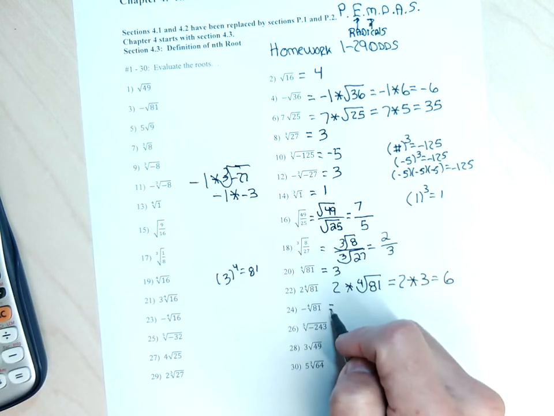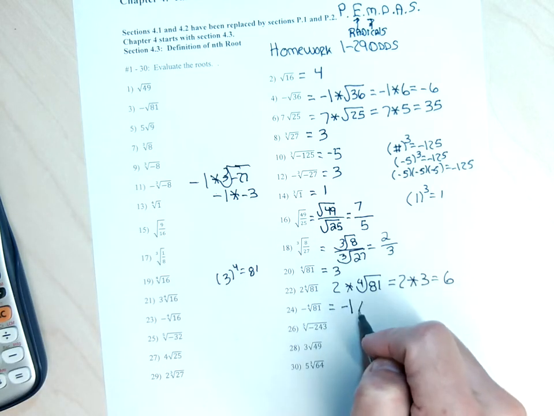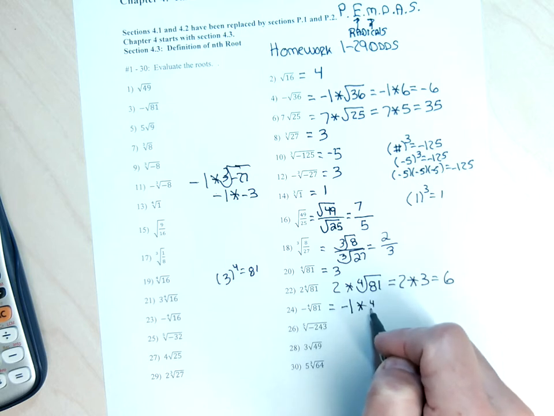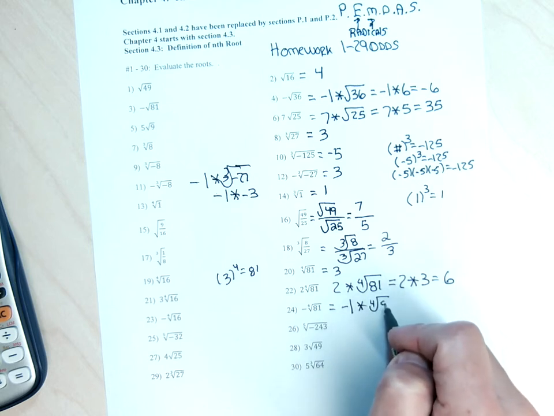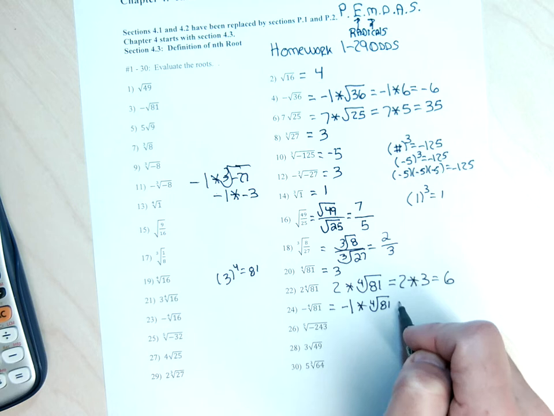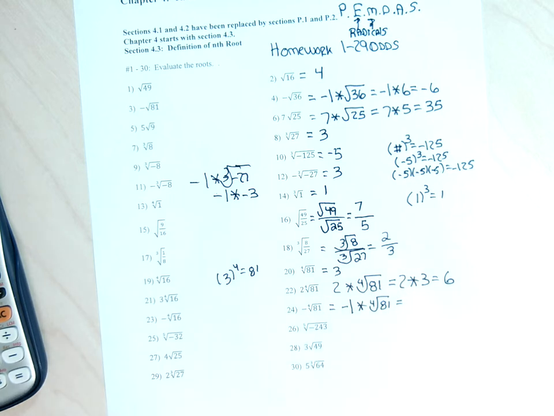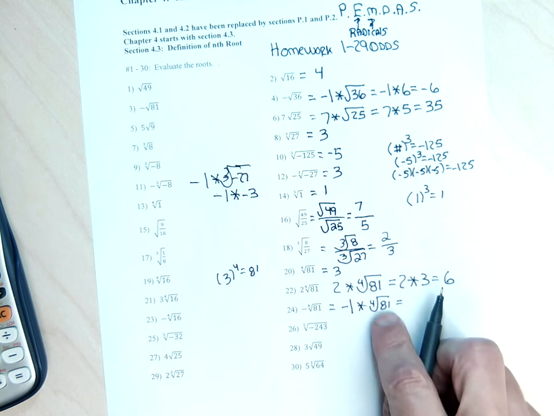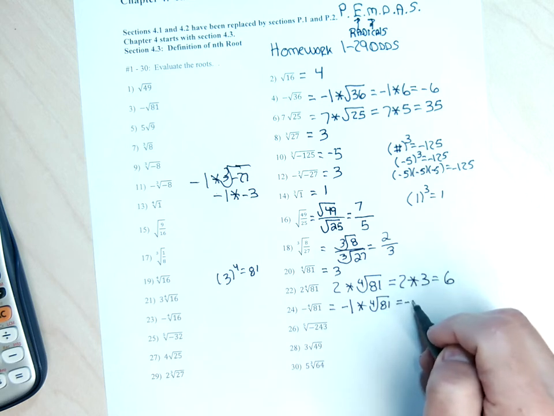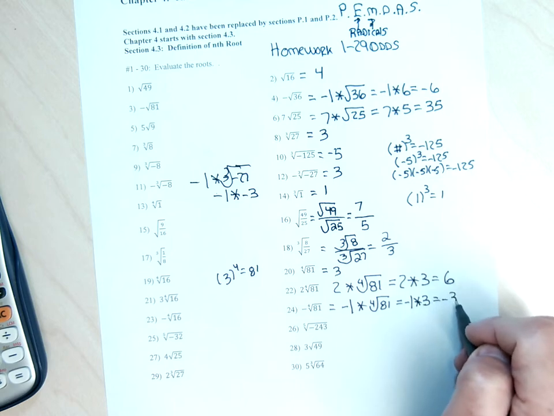For 24, that negative in front of the radical means -1 times the result of the radical. I think I could enter it just like this, but I'll find out in a second. By hand, the fourth root of 81 is 3, so this is really -1 times 3, which is -3.